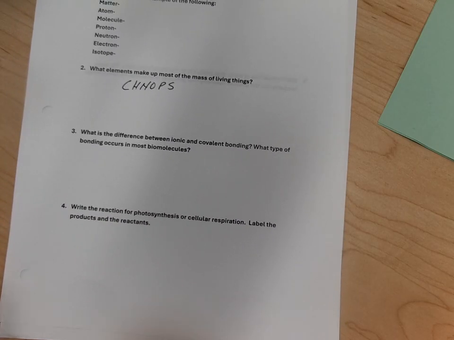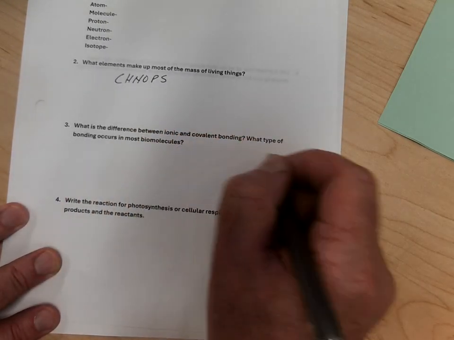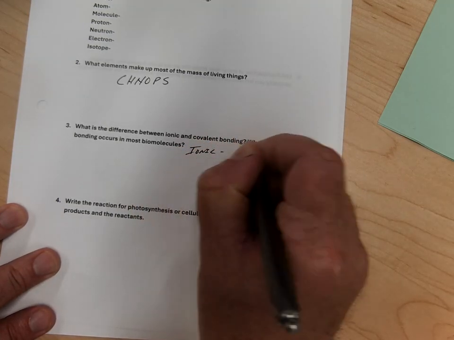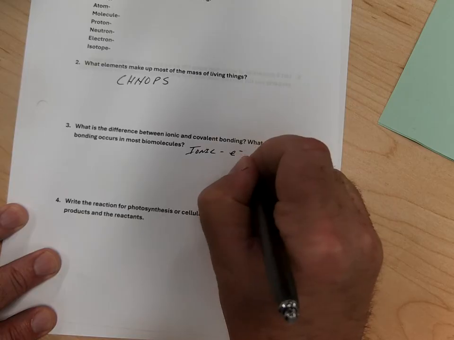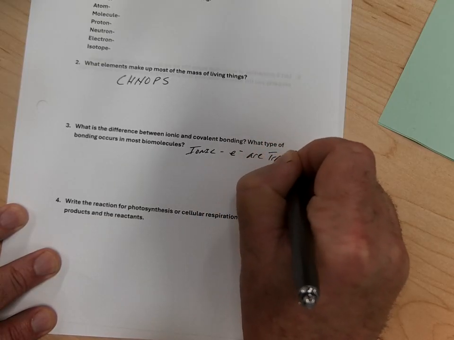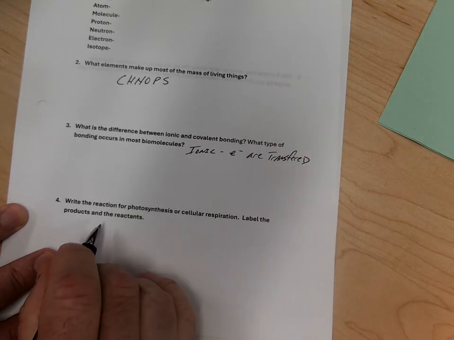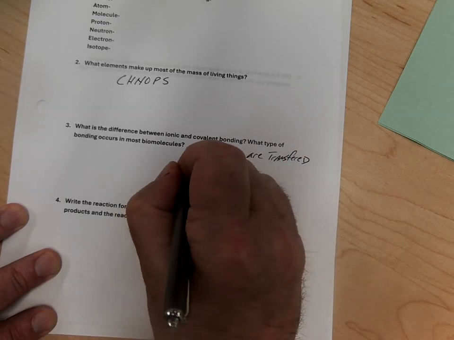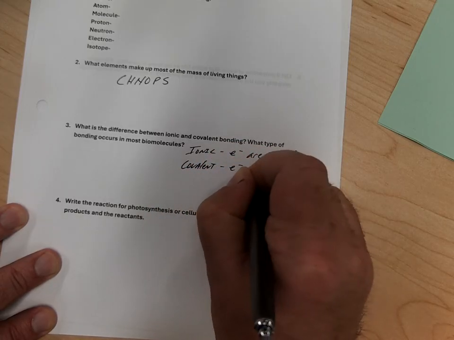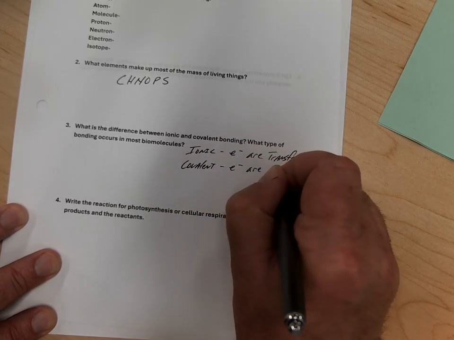So the difference between ionic and covalent bonding. Ionic is where electrons are transferred. This was one of your entry tasks, by the way, the other day. And covalent is where electrons are shared.